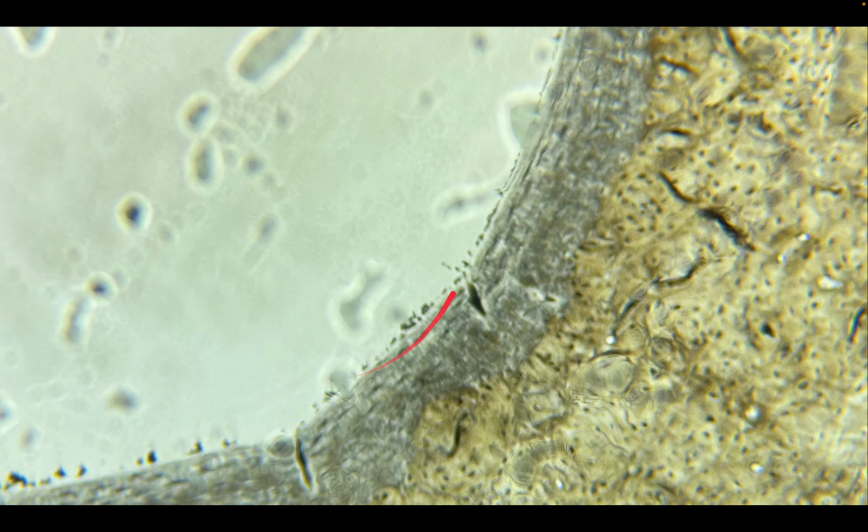So over here, you can see that's the curve of the inside of the bone. So this is going to be the medullary cavity theoretically. And over here we have the endosteum, which is a reticular connective tissue.